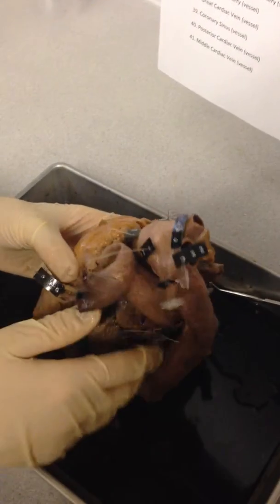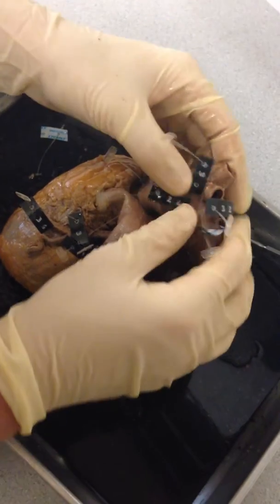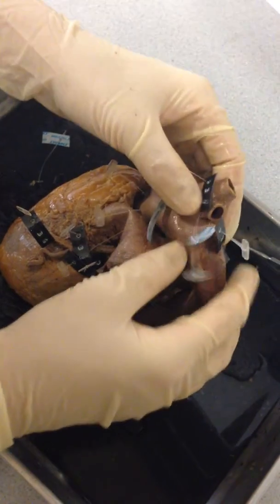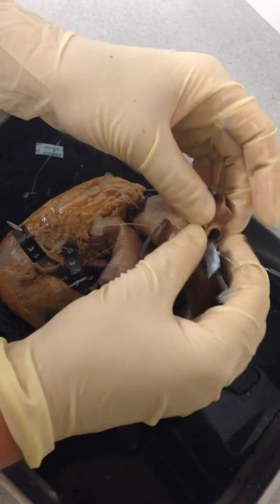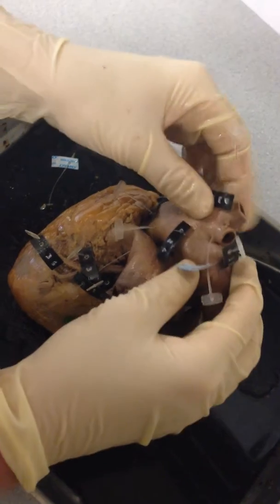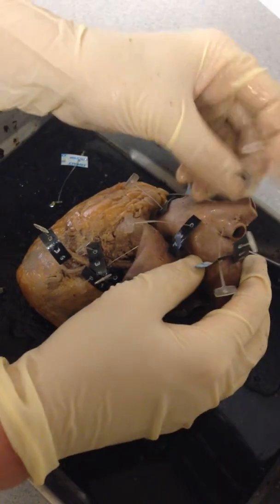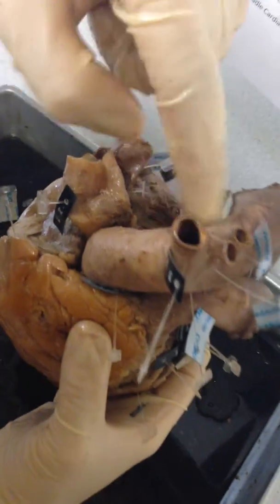Brachiocephalic trunk. These are the 3 blood vessels that come off of the aorta and bring blood to the superior portion of your body. We will talk about these next week. They aren't going to be on your quiz for this next time, but they'll be on your practical and on next week's material. So number 30 is the rightmost. Anatomically, this is the rightmost.